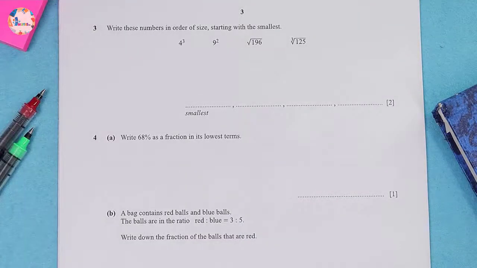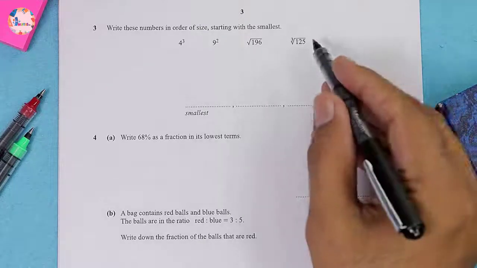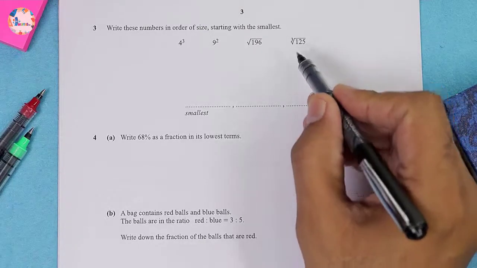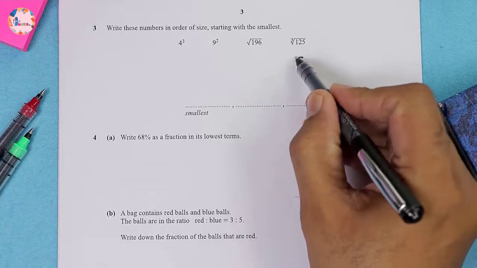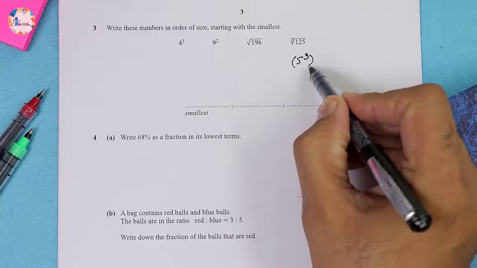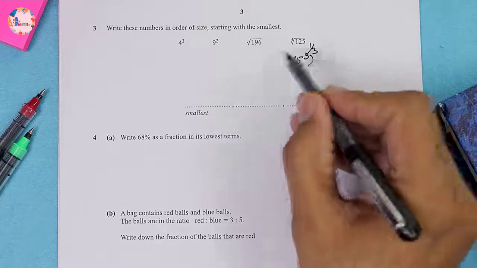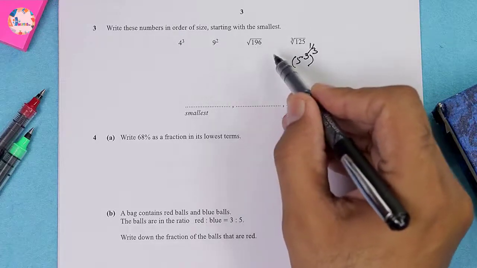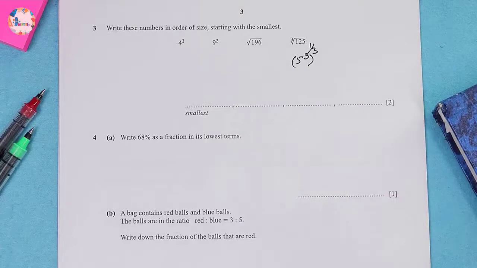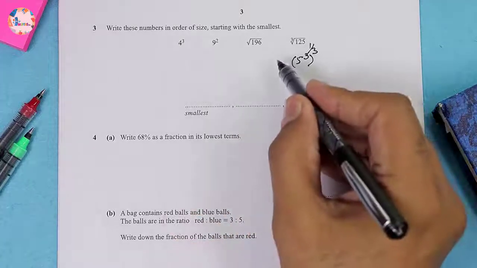This is also done. Now question number 3, they're saying write these numbers in order of size starting with the smallest one. So we can write this number as cube root of 125, which is 125 raised to the power 1 by 3, and this will be square root of 196.